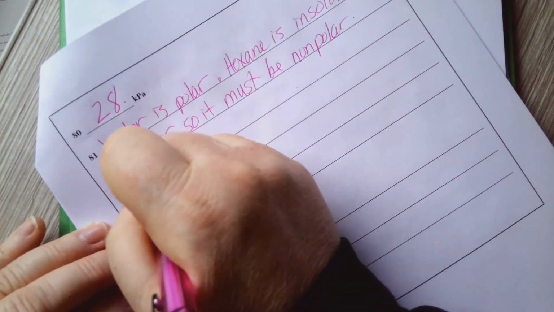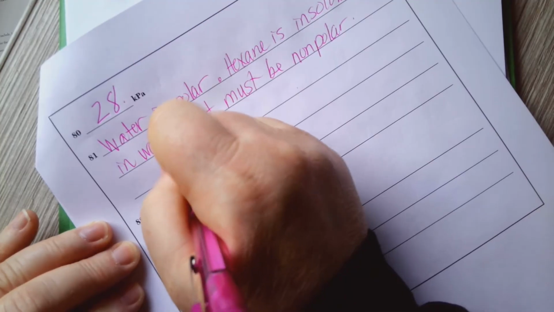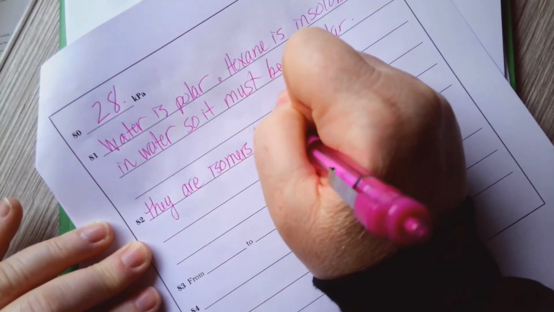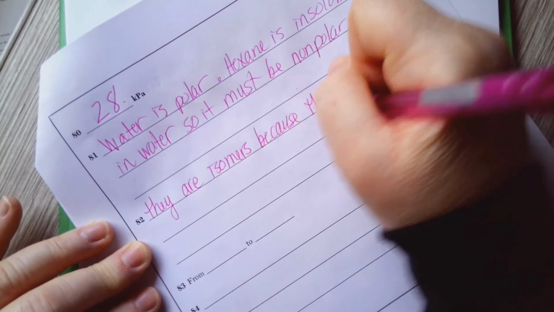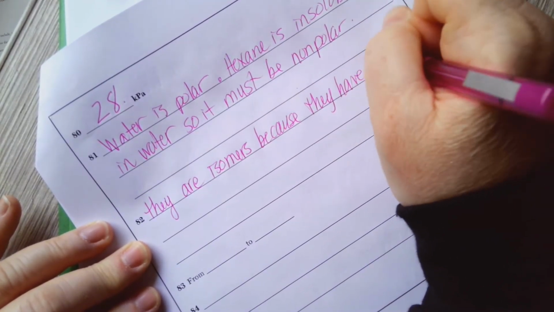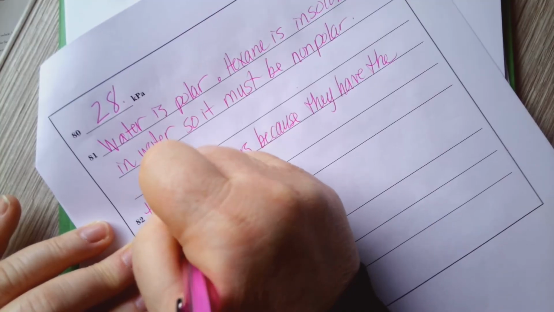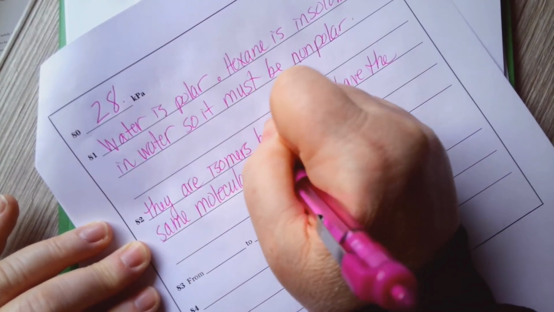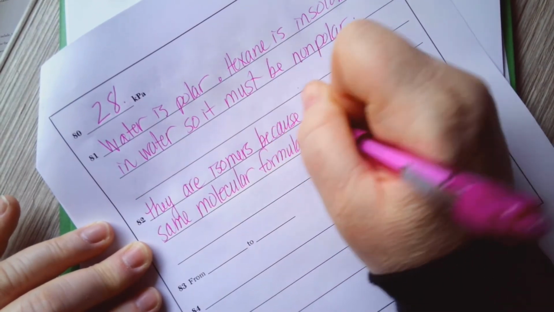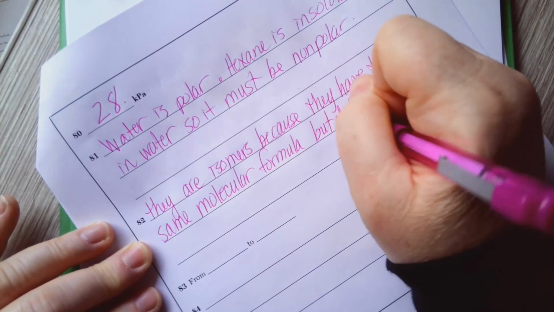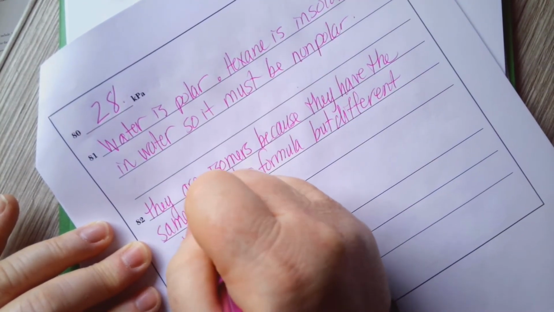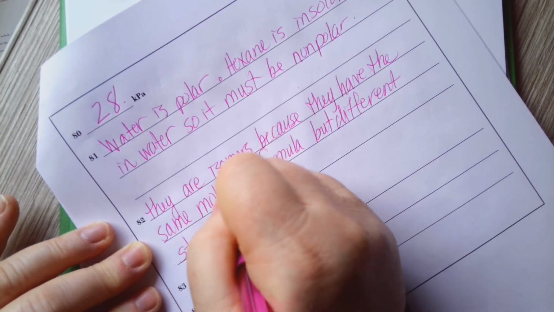And I could say they are isomers because they have the same molecular formula but different structural formula. How do I know they have a different structural formula?